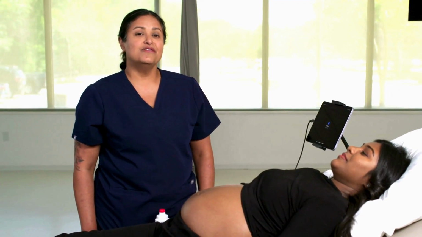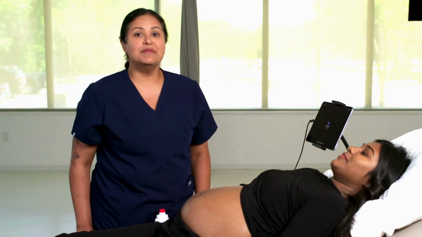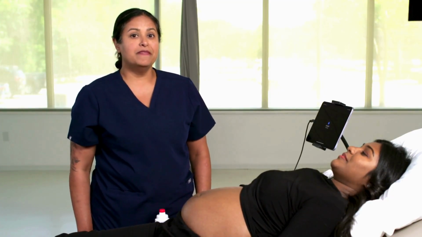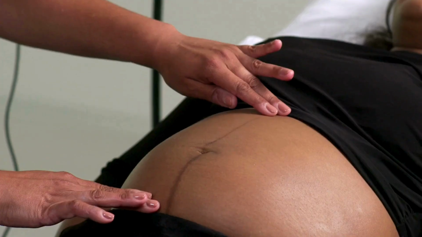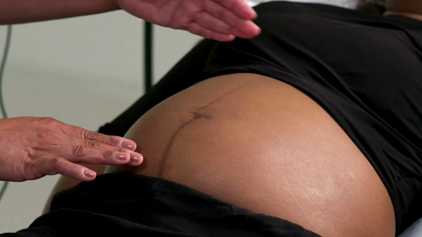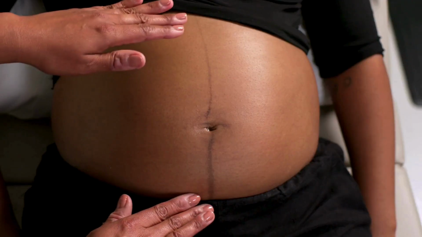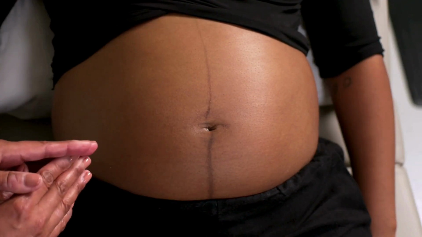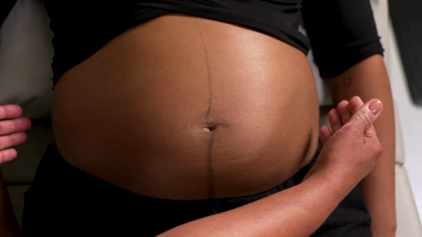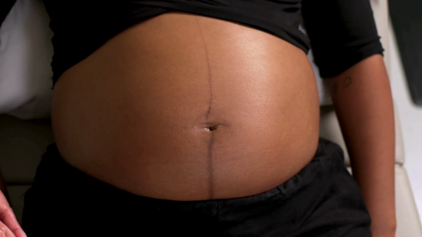Let's get started. First, position your patient in a semi-recumbent position as shown. Then, adjust clothing to allow craniocaudal scanning of the entire pelvis and abdomen, from the suprapubic to subxiphoid regions, and then lateral scanning to both anterior axillary lines.